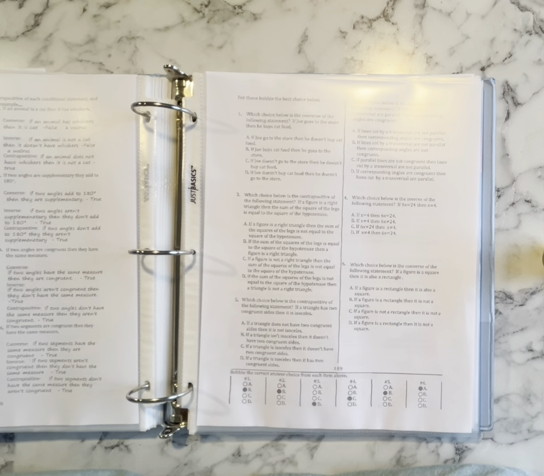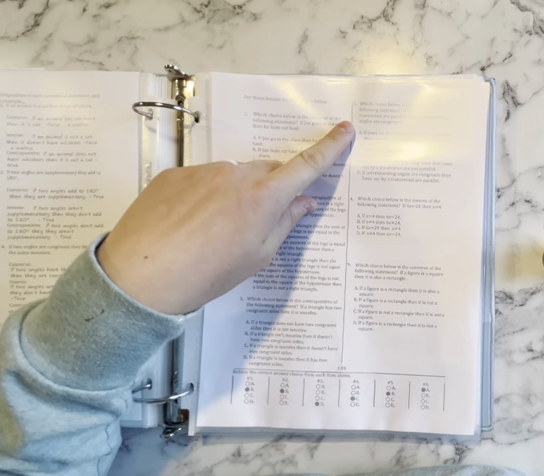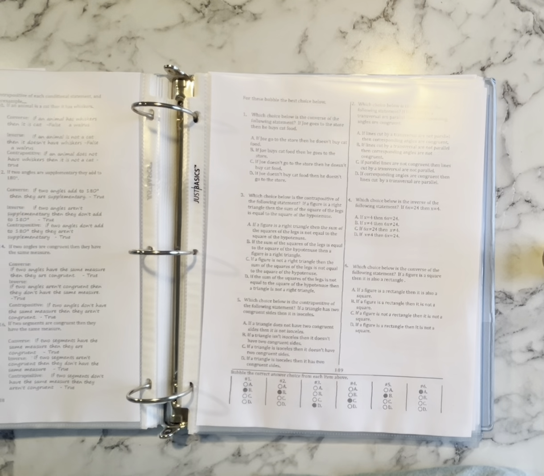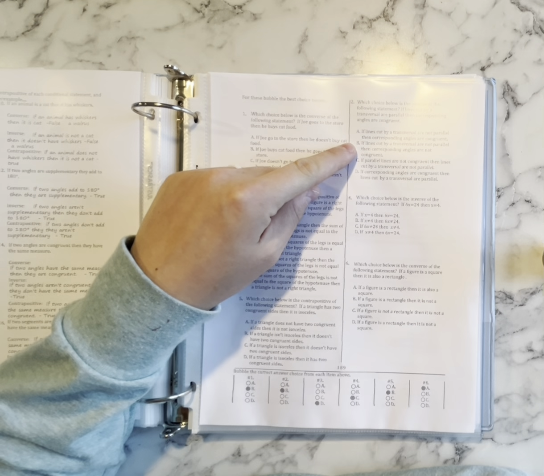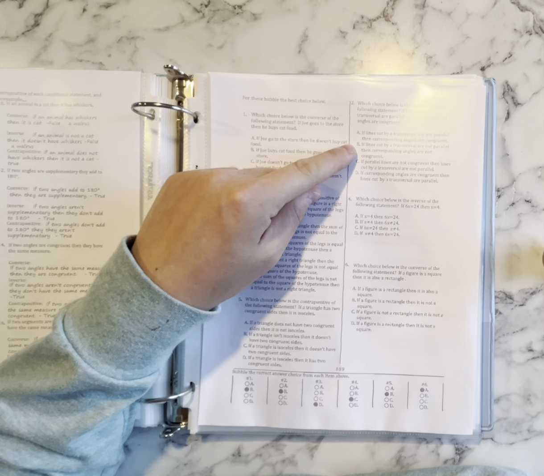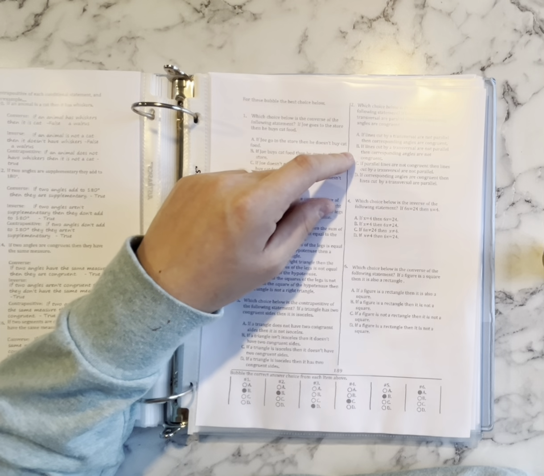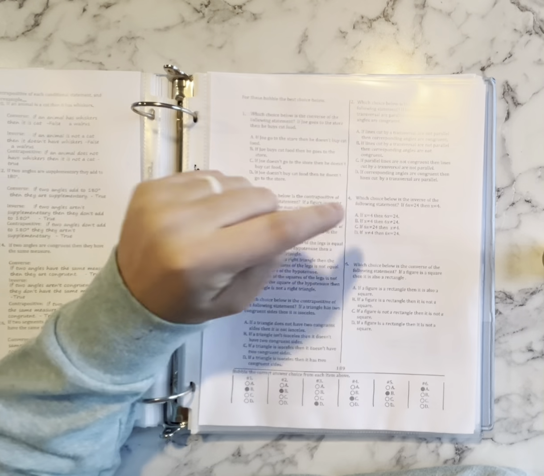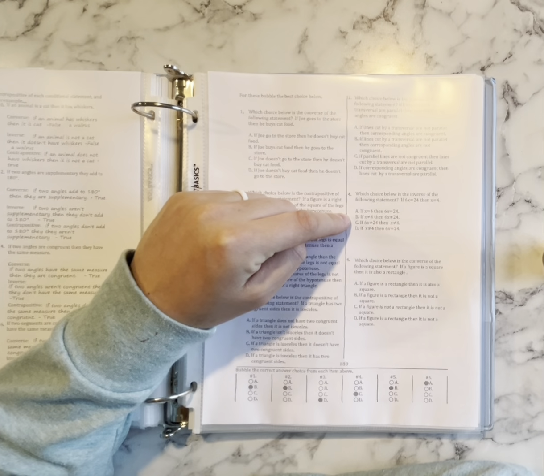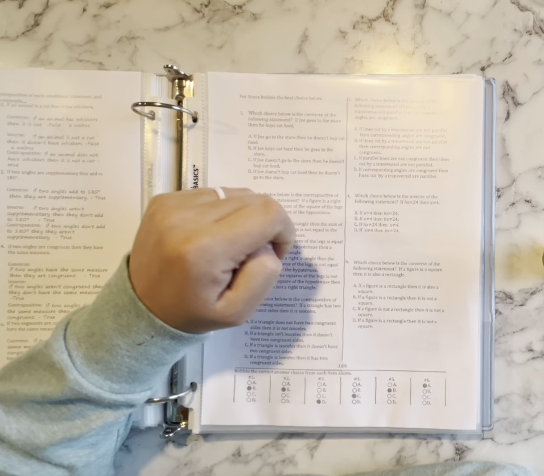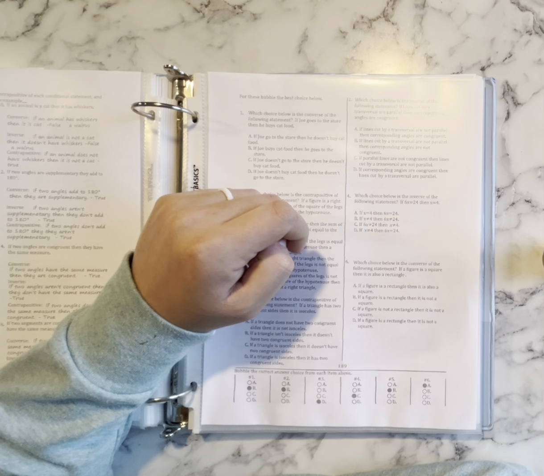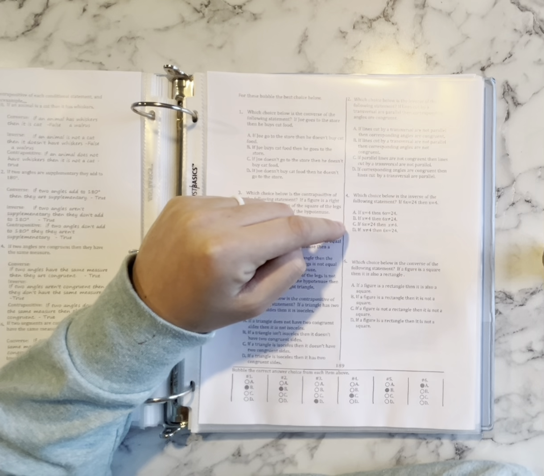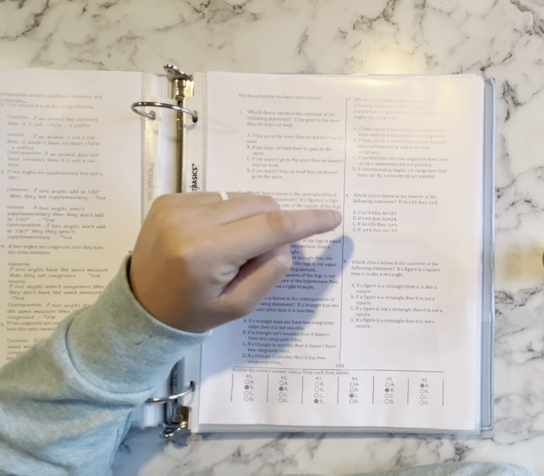So 189, the correct answers we have: which choice below is the inverse of the following statement? If lines cut by transversals are parallel, then corresponding angles are congruent. The answer is B. If lines cut by transversal are not parallel, then corresponding angles are not congruent. Remember, the inverse is just the if-not of the original conditional statement. Number 4, which choice below is the inverse of the following statement? If 6x equals 24, then x equals 4. The inverse is going to be C. If 6x does not equal 24, then x does not equal 4.